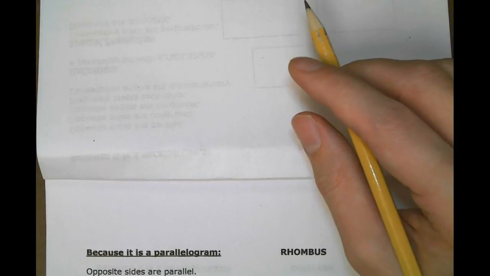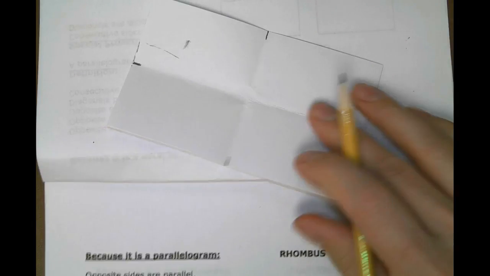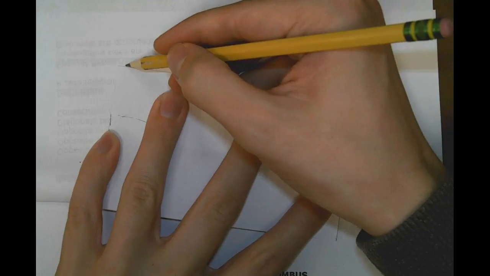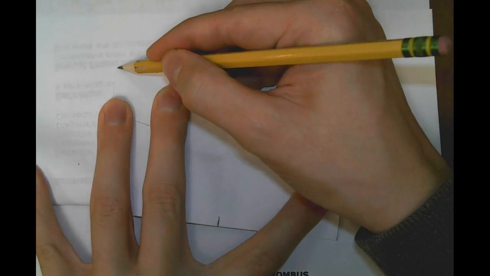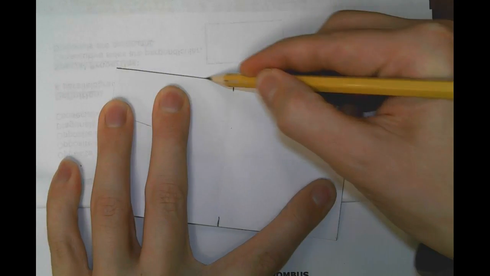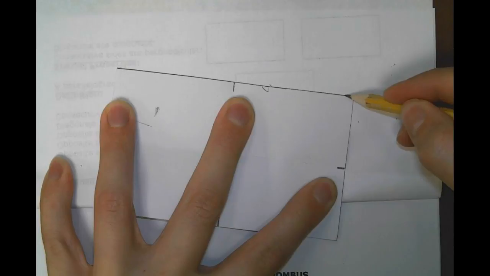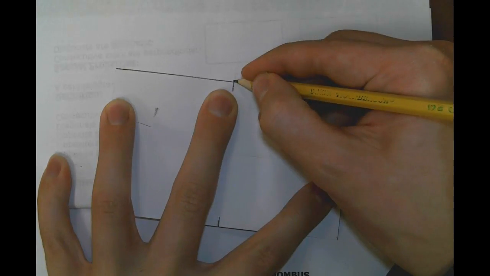We're going to draw a rhombus. We're going to use the long edge first to get a straight line. The sharper your pencil is, the easier this is, by the way. So, I'm going to draw me a straight line. And I'm going to make a little mark in the middle, just a little tiny mark in the middle, so I know where the middle is.